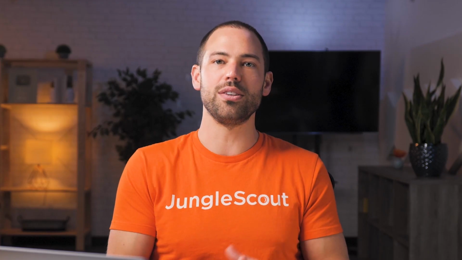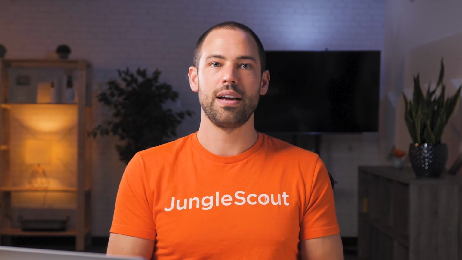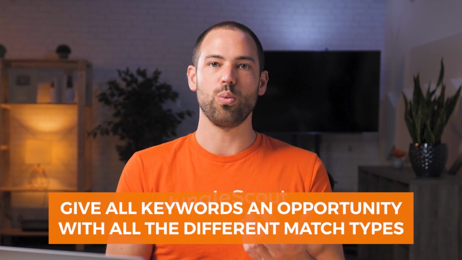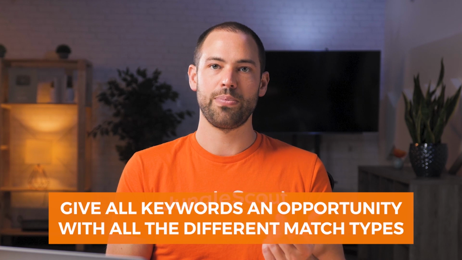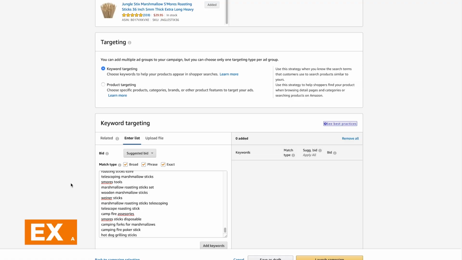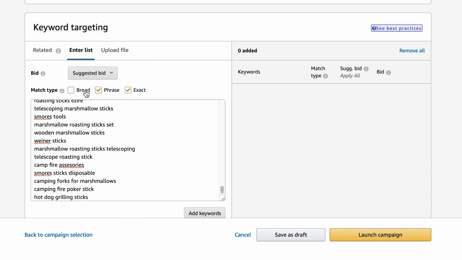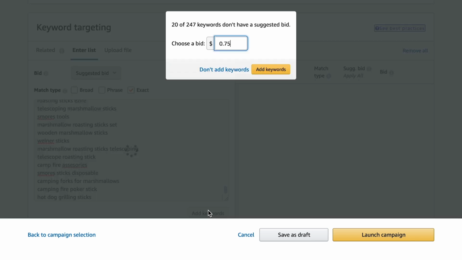I actually don't like to do that. I don't think that that leads to the best results because some keywords just perform better in broad, some perform better in exact, some perform better in phrase. I like to give all the keywords an opportunity with all the different match types. So the best way to organize this is by only selecting one match type here, which will be exact match in this case. I'm going to uncheck the other two match types, then click add keywords, and it's going to add all of those keywords as an exact match type.